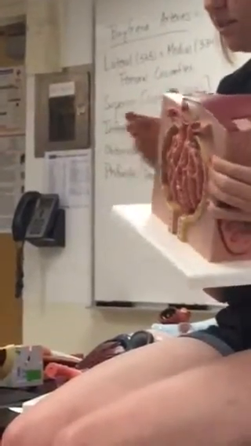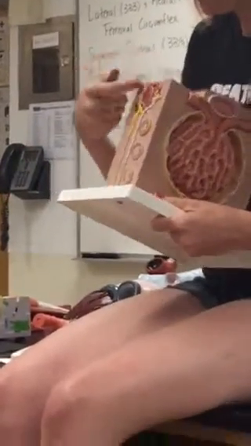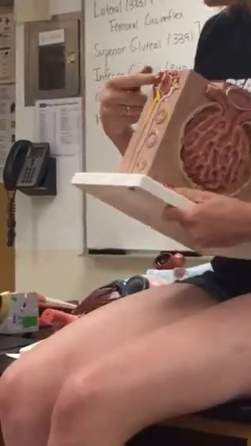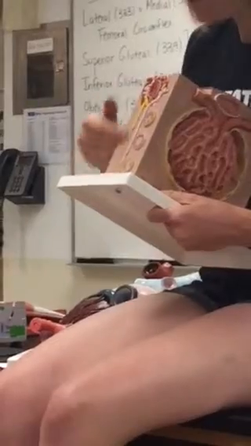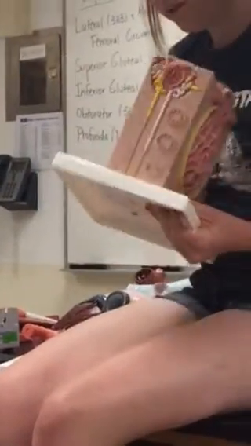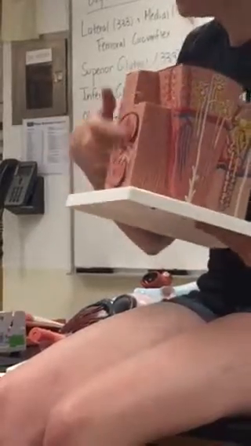Let's see. I like this model too. This model's cool because it's got all the parts of a kidney in different sizes. So on this side, it's just got a single glomerulus, and then as you spin it around, it shows the glomerulus with all the convoluted tubules around, and then the loops of Henle coming off. And then the side is just smaller and smaller until we get to an actual kidney.